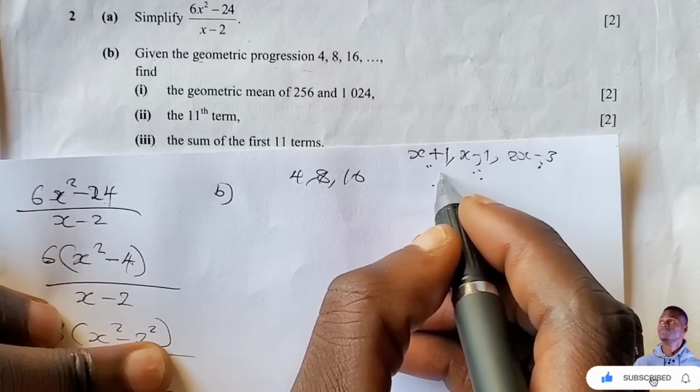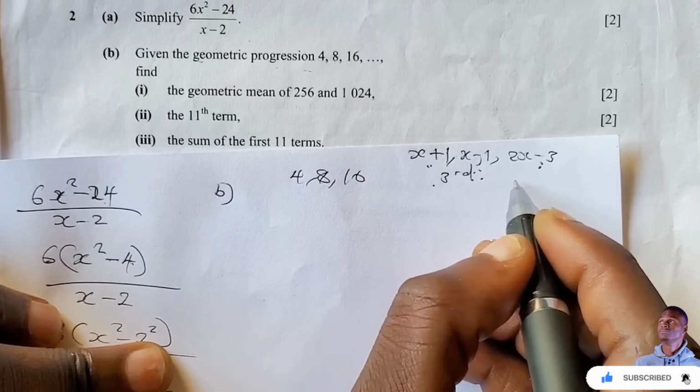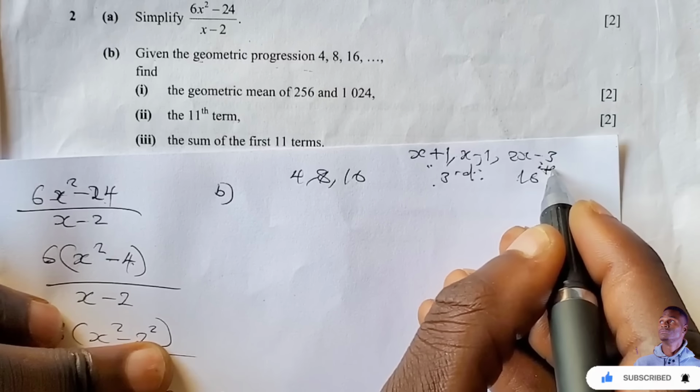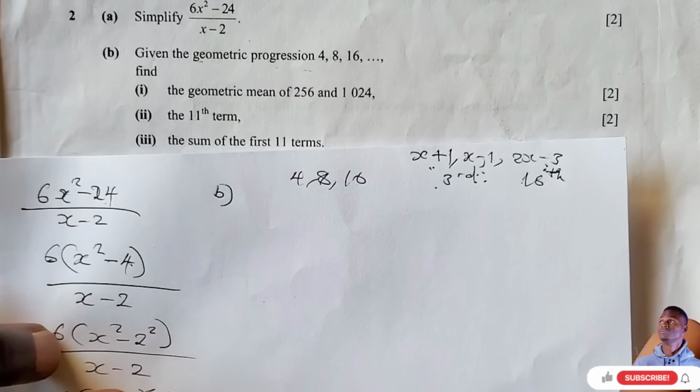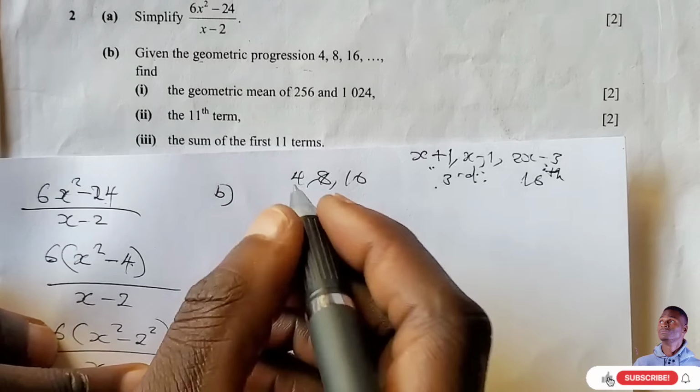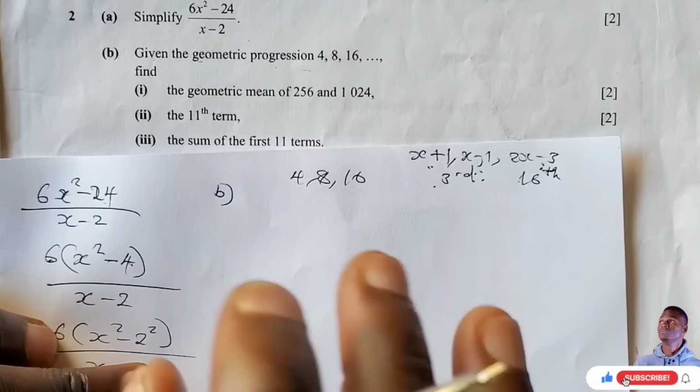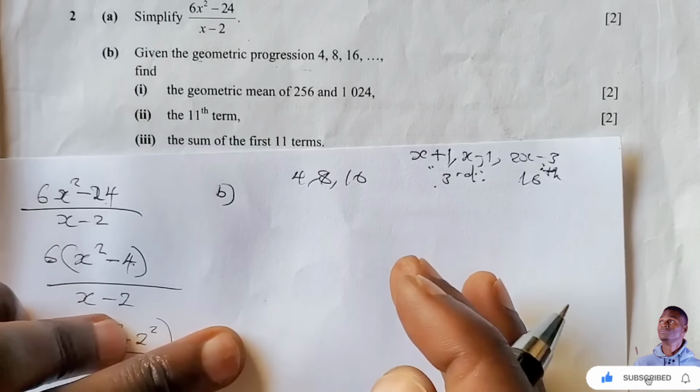Or you may be given the 3rd term and, let's say, the 16th term. You know how to solve this as well. Now, since in this paper we have this question, let's solve it.